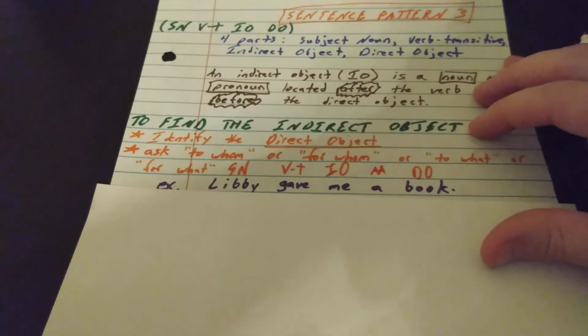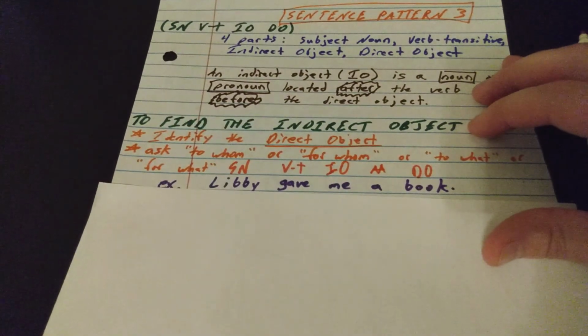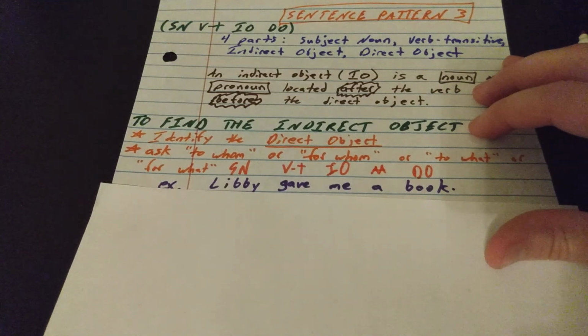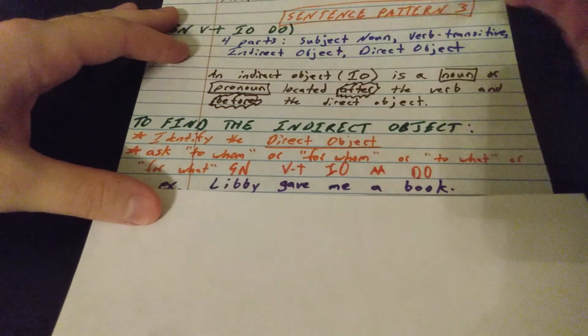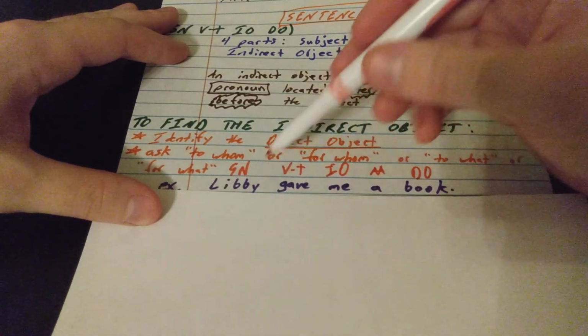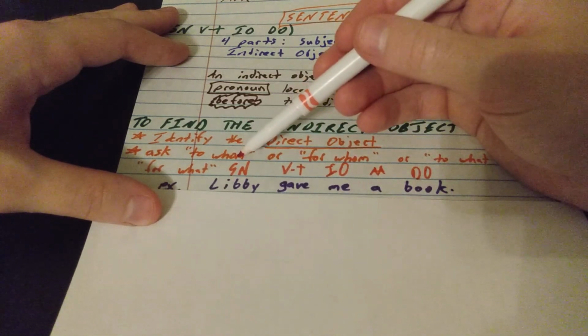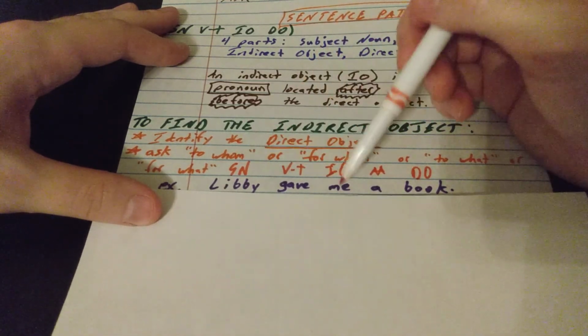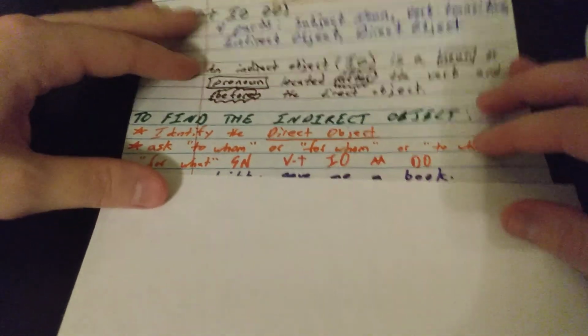So in order to find the direct object, you have to identify the transitive verb. And once you've got that, you have to ask yourself to whom or for what. So once you've got the direct object, book, Libby gave the book to whom? In this sentence, it would be to me. Right, so let's do another one.